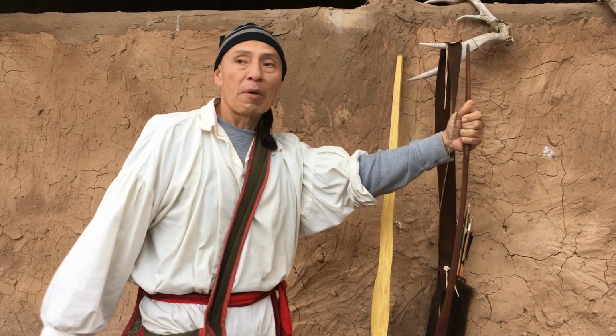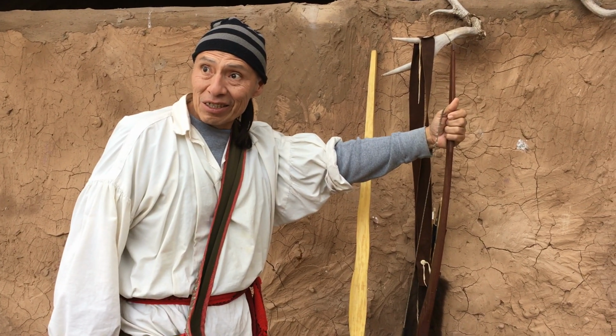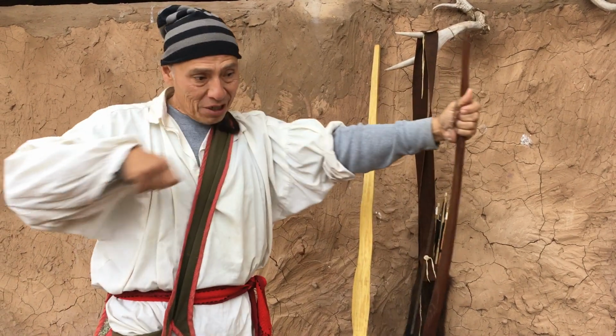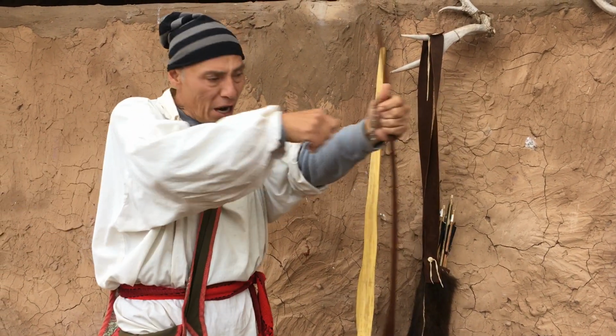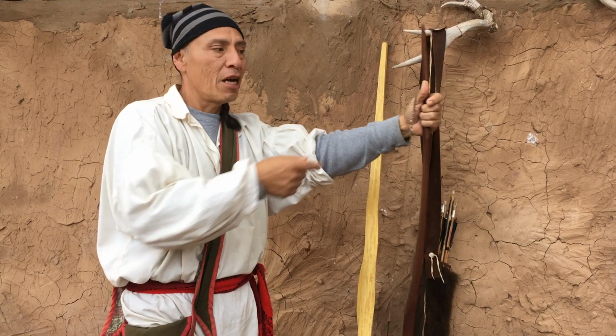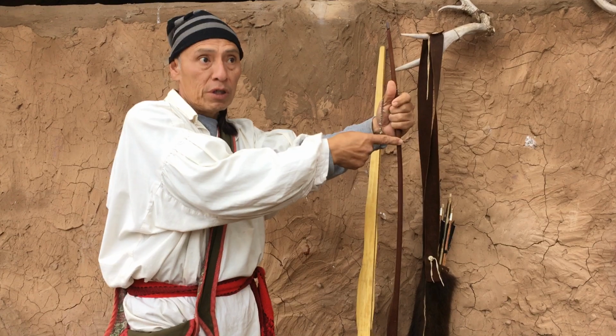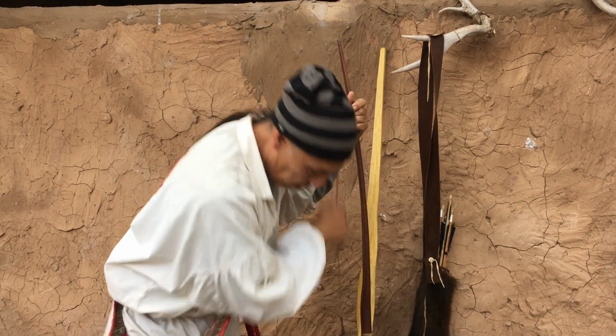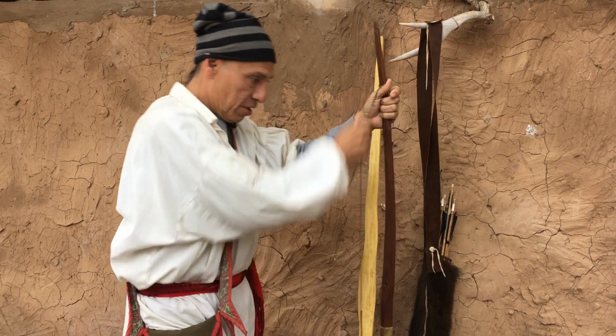Strings being made from a bear's intestine. Okay, we're going to take that intestine, cut it in long strips, clean it real good, dry it out, weave them together. We're going to take pine sap because we want to seal it, just like we did the bow with the grease. We take pine sap and rub it into that string all over it.